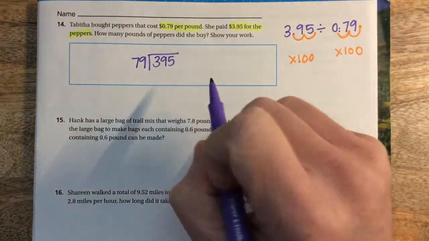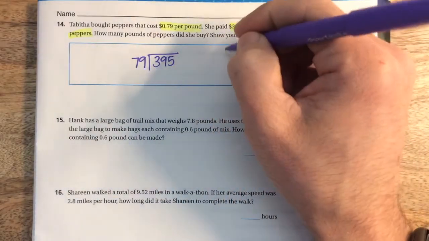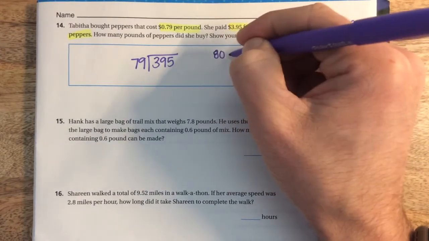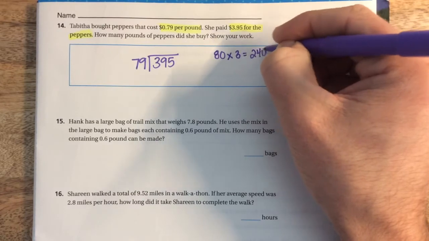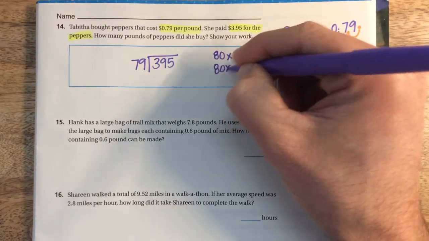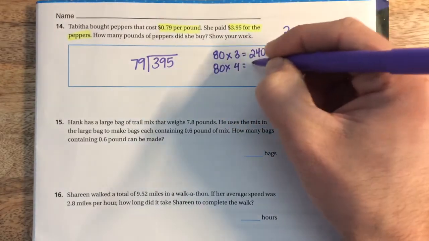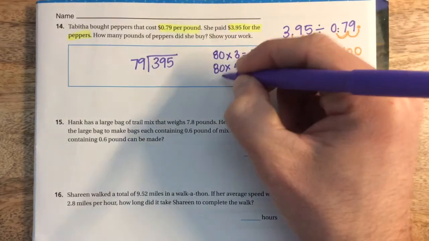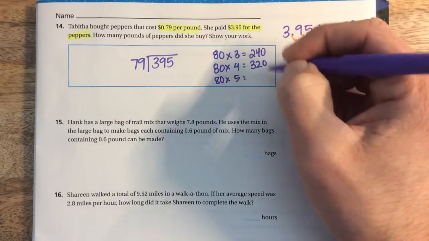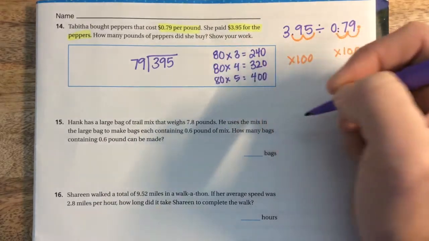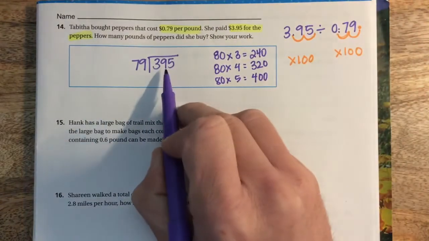8 times, let's just make a list. 8 times 3 would be 240. 8 times 4 would be 320. Okay, I'm getting close. 8 times 5 would be, or 80 times 5 would be 400. Great. Okay, so that's going to get me pretty close.